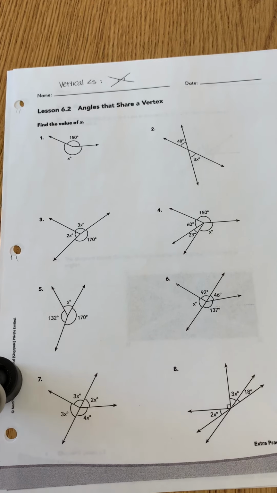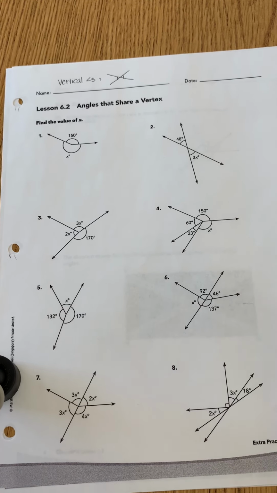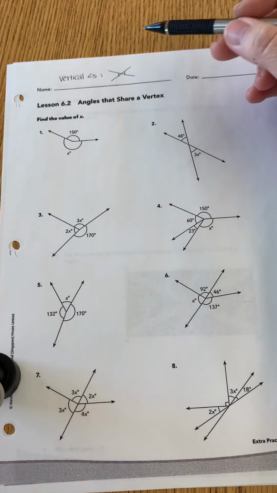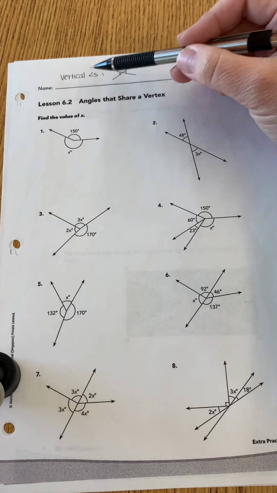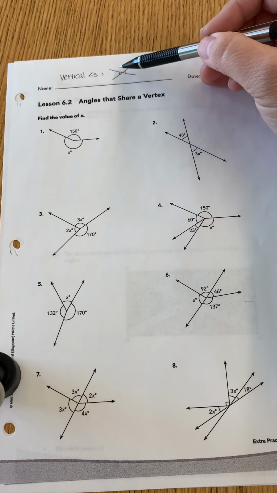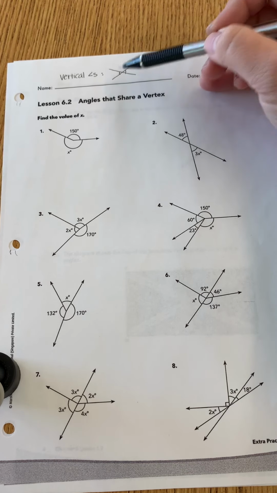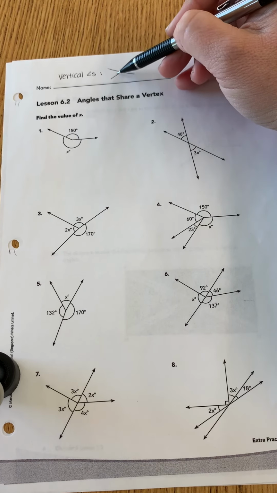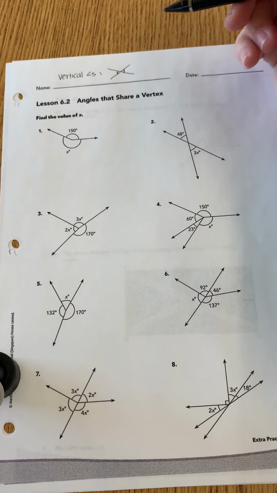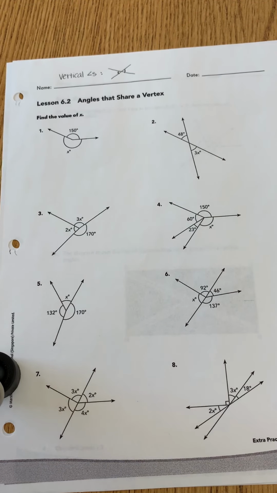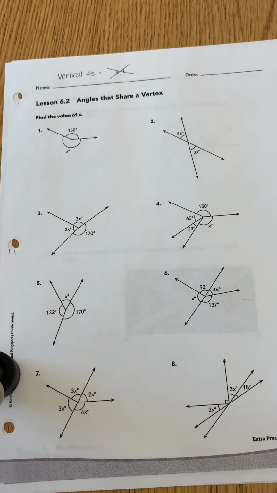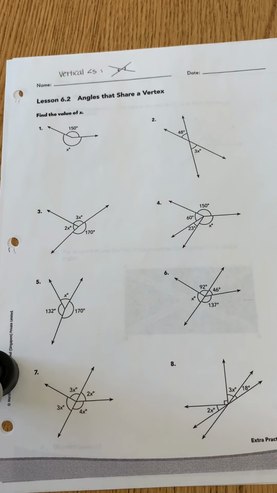But today we're talking about angles that share a vertex. And the first thing I wanted to remind you of is vertical angles. Vertical angles are made when two lines intersect, so they're kind of opposite each other. And the nice thing about vertical angles is that they are congruent, and we can use that relationship to solve problems.